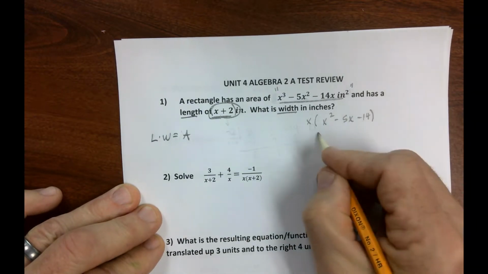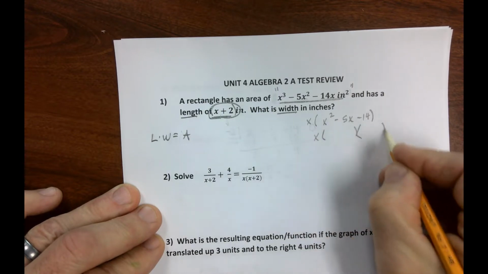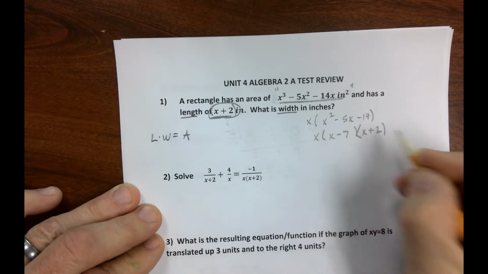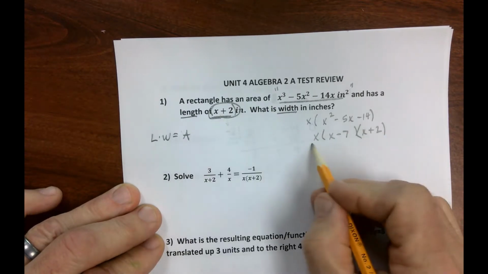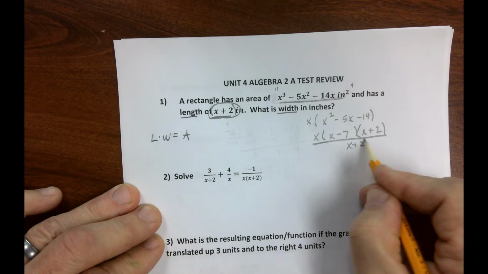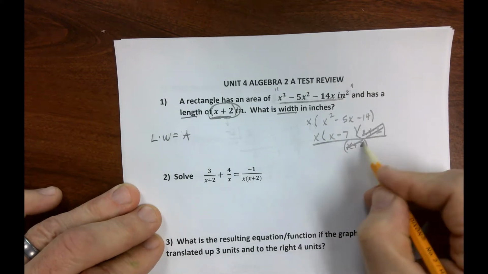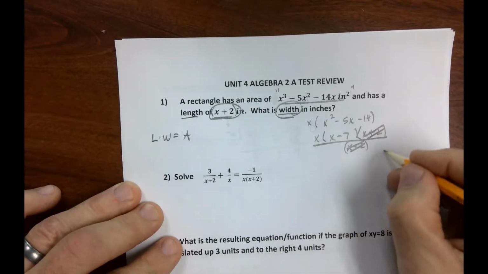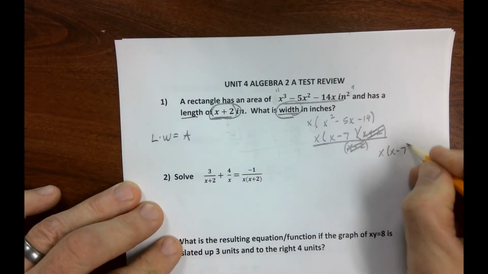Under further investigation, that can continue to minus 7 and plus 2. And then we divide by this, and we can see, factor, our width has to be x times x minus 7.